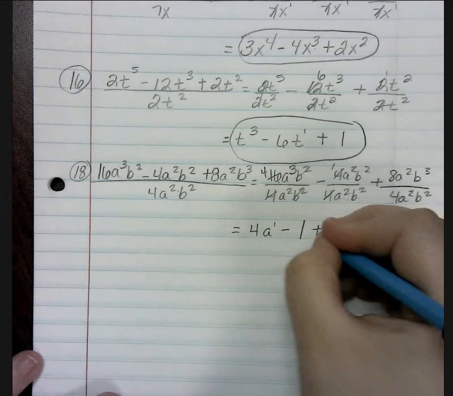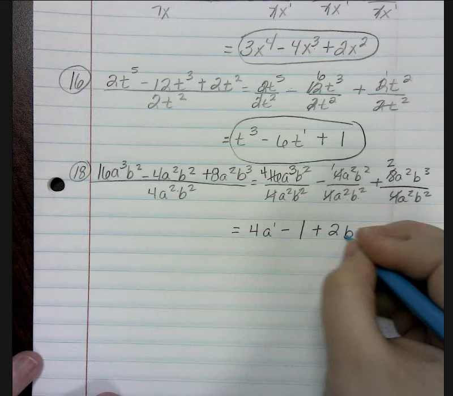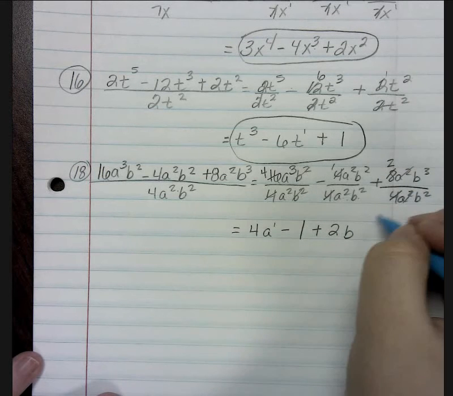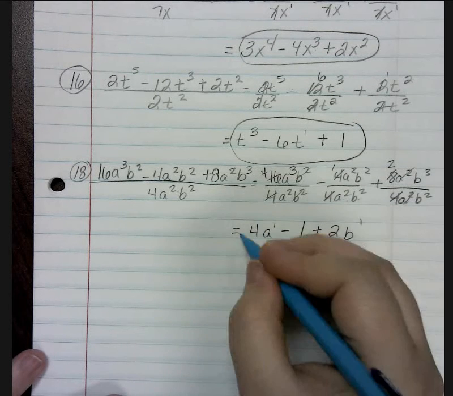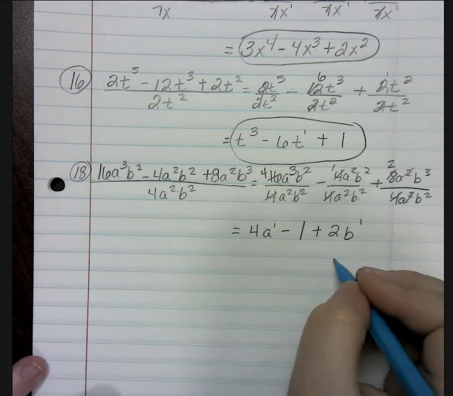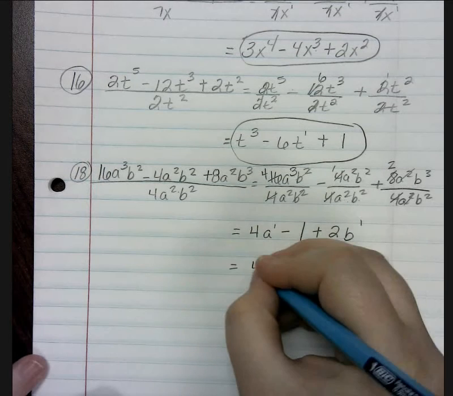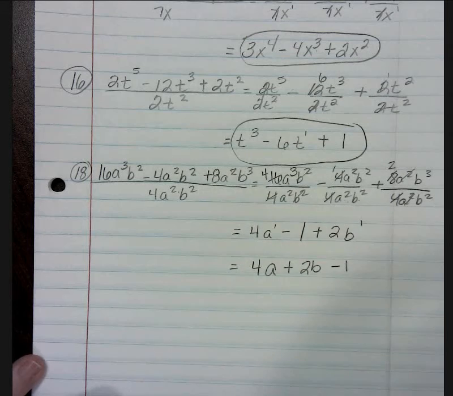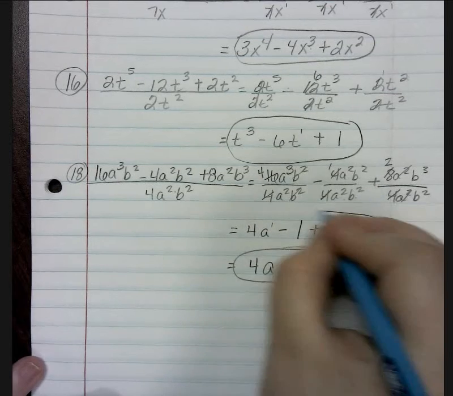And then 4 goes into 8 two times, and I would have 2b, because these a's cancel, and 3 minus 2 is 1 for that b. So I would accept this as your answer. However, we could go a step further and put it in alphabetical order, which would have 4a plus 2b minus 1. But again, I would have accepted either one of these.